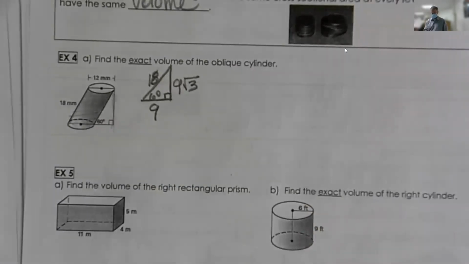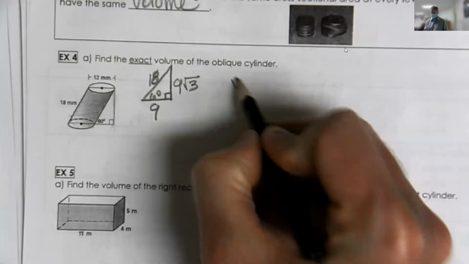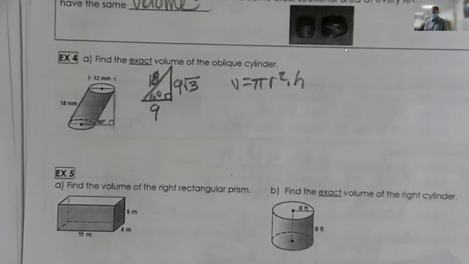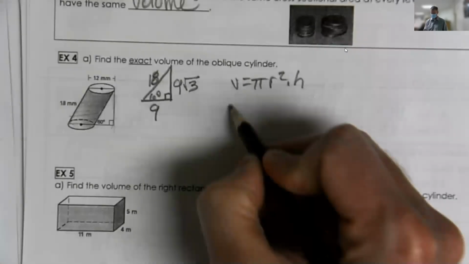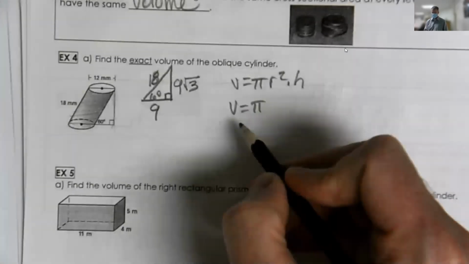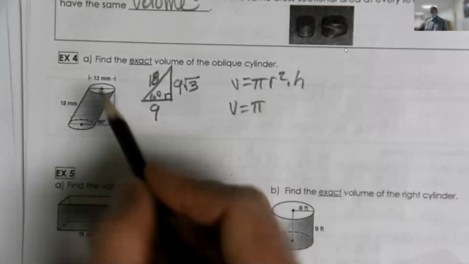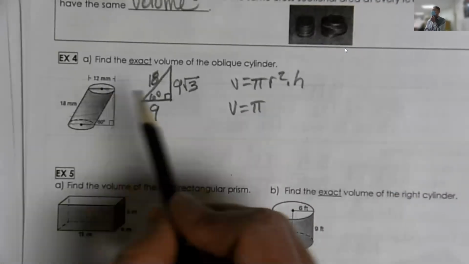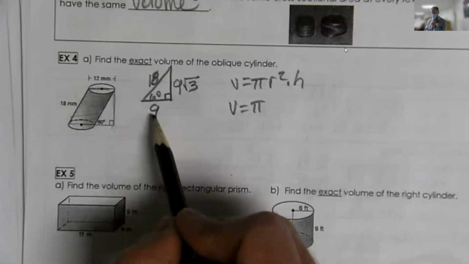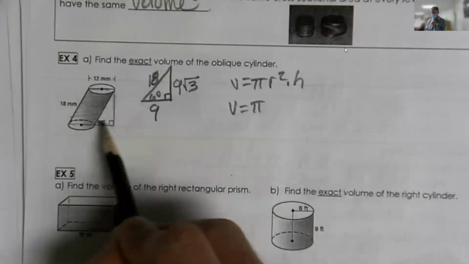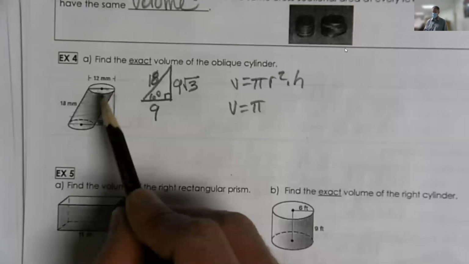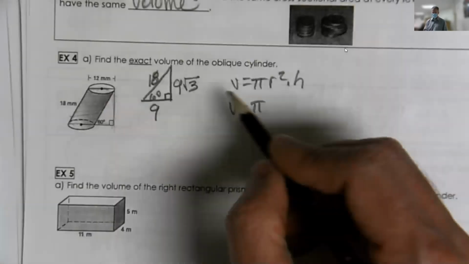So now we should be ready to use volume equals pi r squared times the height. So our radius is going to be half of the diameter. Don't make the mistake and use the 9. The 9 is the distance that we're out. We've slanted over. We don't want that distance. We want the radius of the circle. So that is half of our 12.